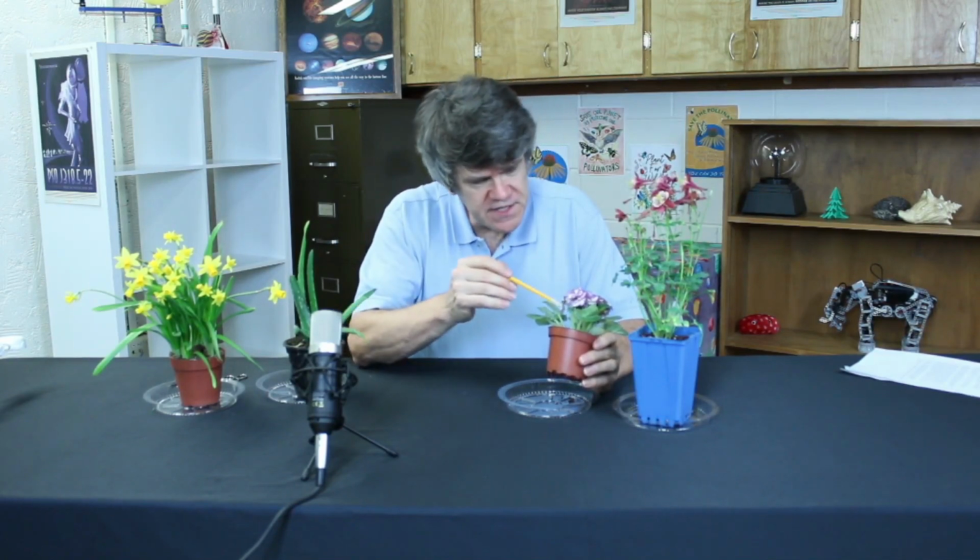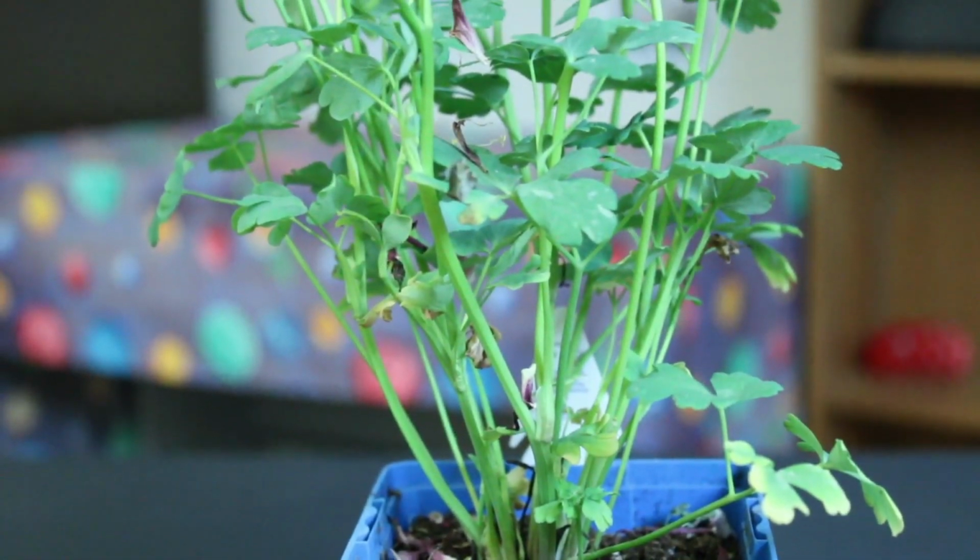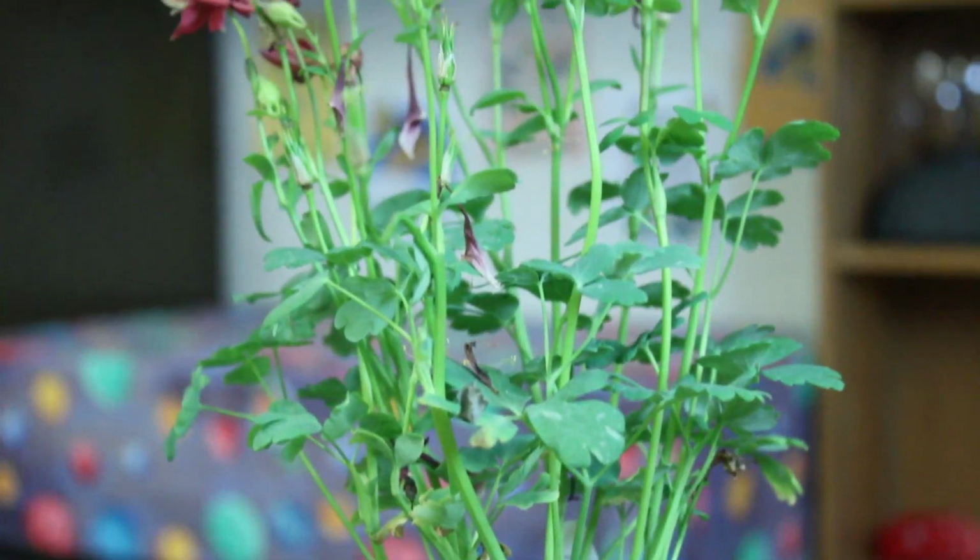A plant needs to move the water and nutrients around. Can you find a structure on these plants that would allow the plant to move those water and nutrients around? Do you find a stem? This allows the plant to move the water and nutrients to where it can use them to make food.